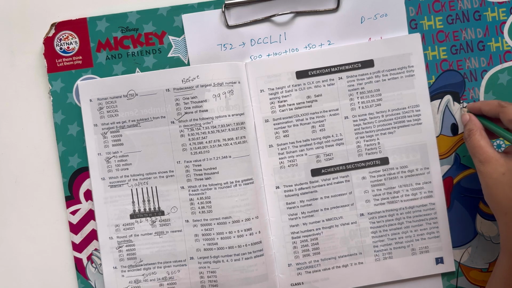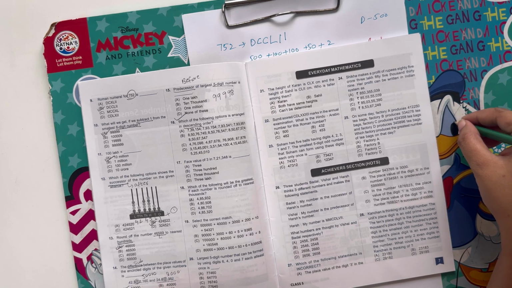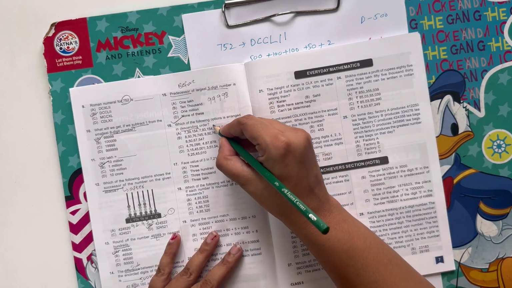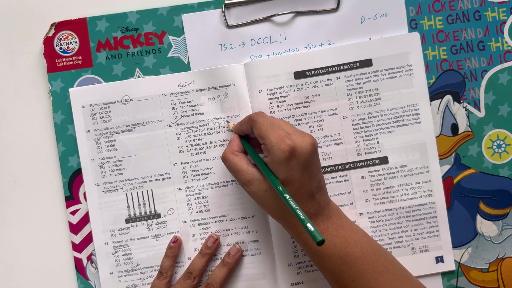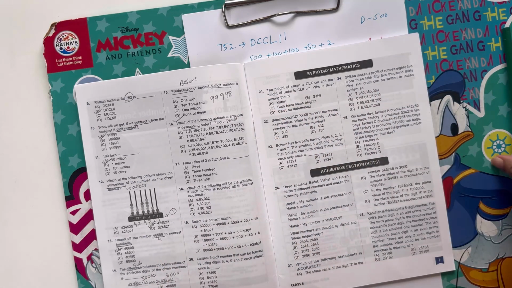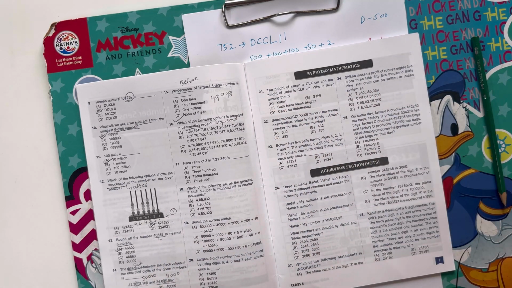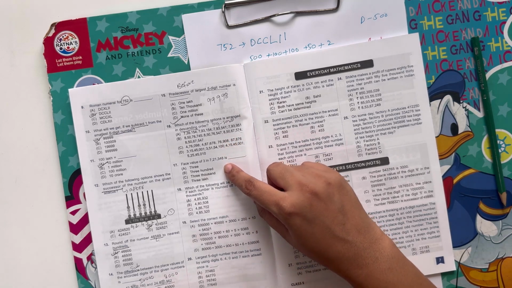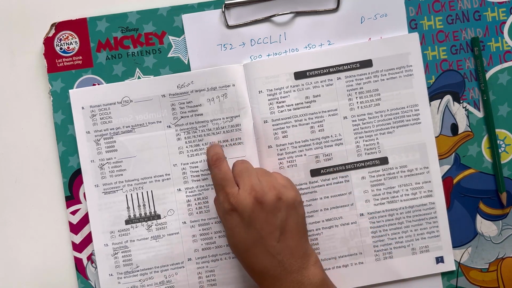So from these options, which one is in descending order?